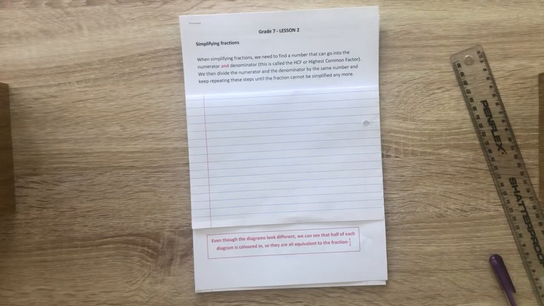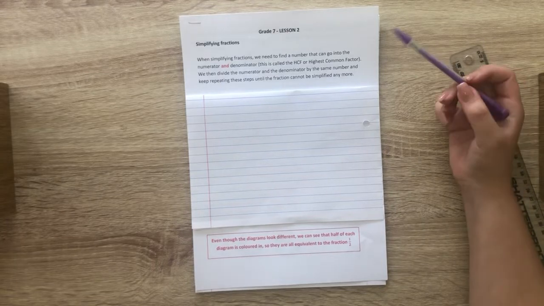In today's lesson, we will be going through simplifying fractions, so this will be a very short video, and in the next lesson, we will continue with equivalent fractions. If you have a look at your lesson 2 notes, I have given you a section on simplifying fractions.